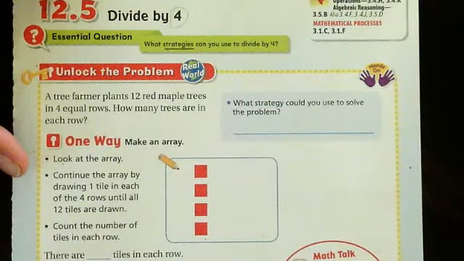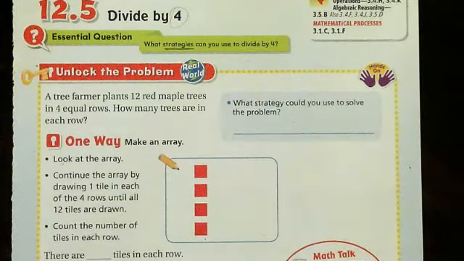So far, the strategies that we've been working with are using a number line and creating a picture. Using an array is another strategy that we can use. And the opening question today was asking you to describe an array. What is an array? So today we're going to use one to make sure that we understand how an array can help us with division.